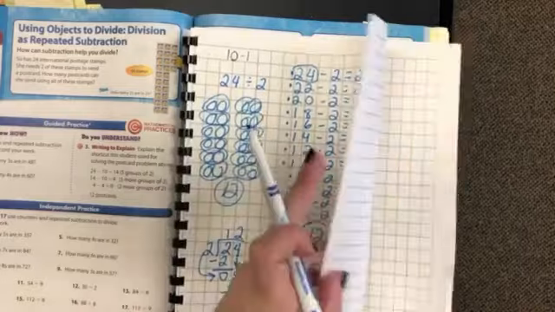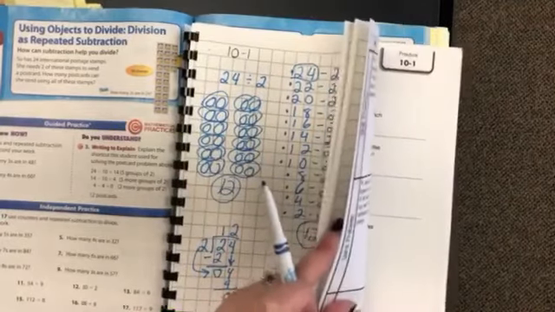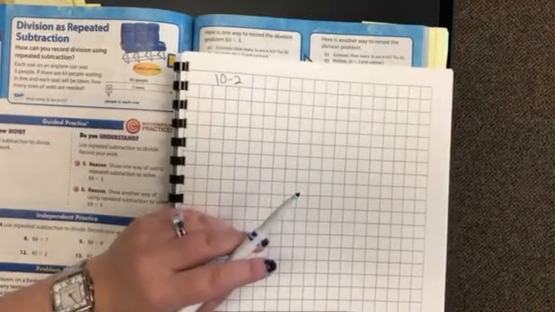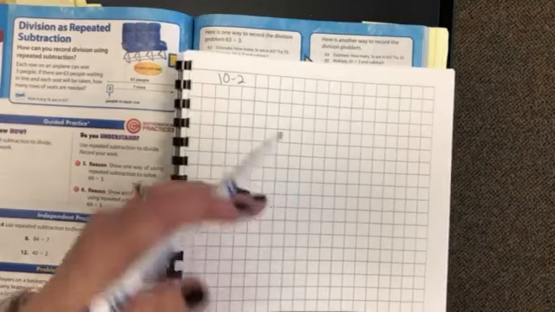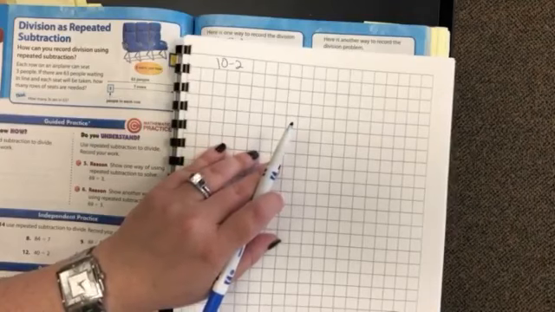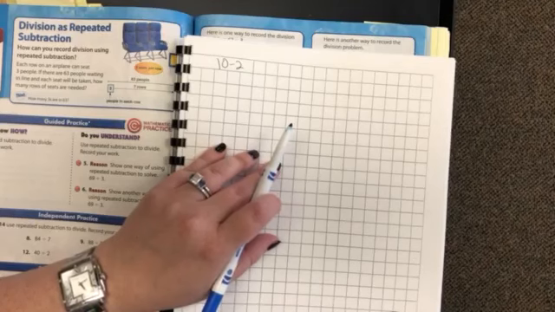Now, I want to go on to 10.2. Lesson 10.2 is the way that I prefer to do division with repeated subtraction. Remember when we were doing multiplication and we would break it apart because it was too big for our brains to handle? Well, that's kind of what you're going to do here.